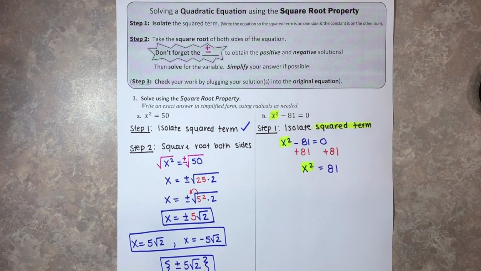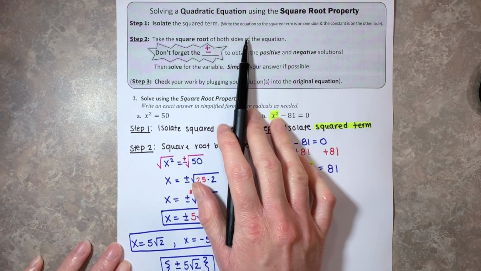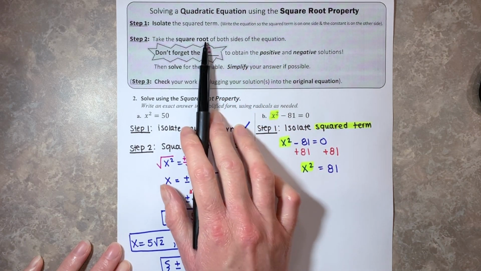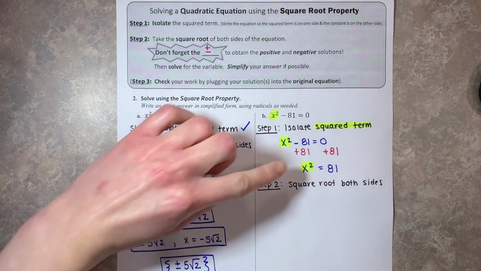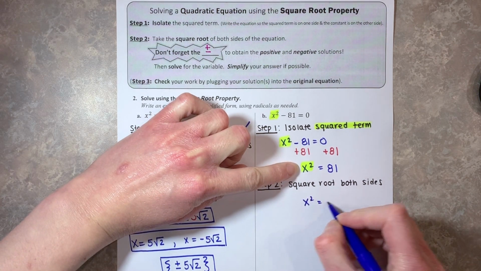So we've successfully isolated x squared. Now that we've isolated x squared, step 2, take the square root of both sides of the equation and don't forget the plus or minus. Okay, so we can start where we left off. X squared is equal to 81.